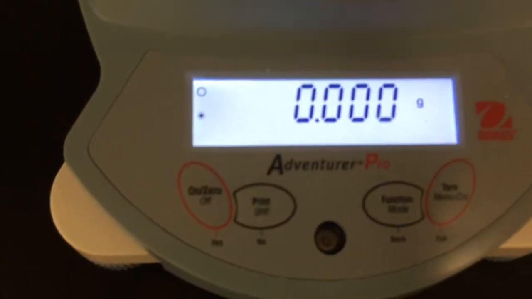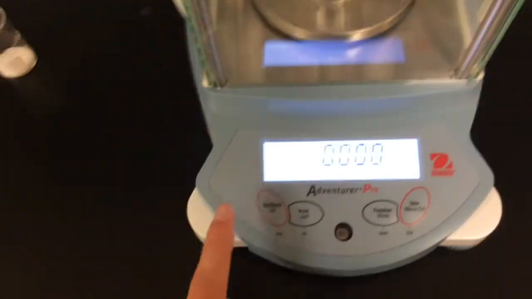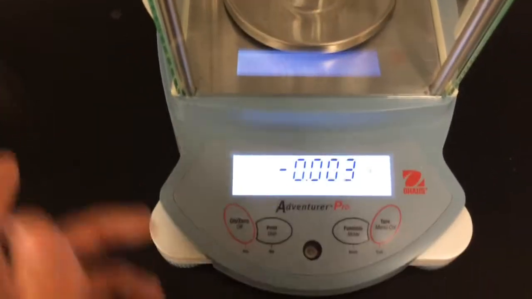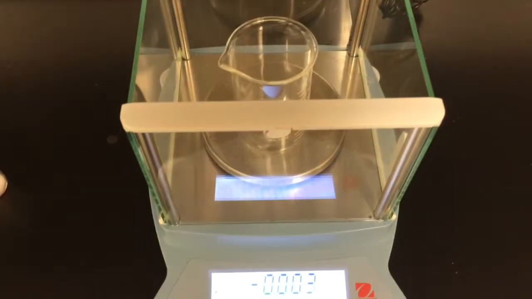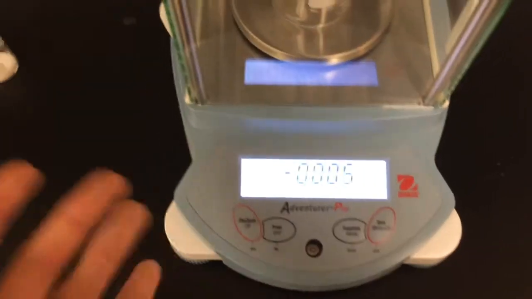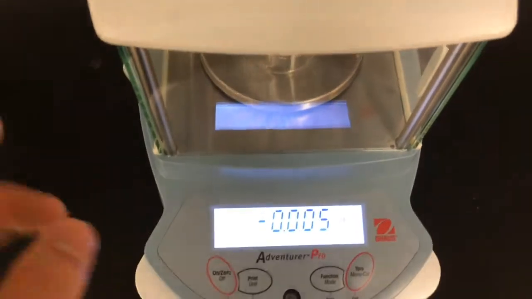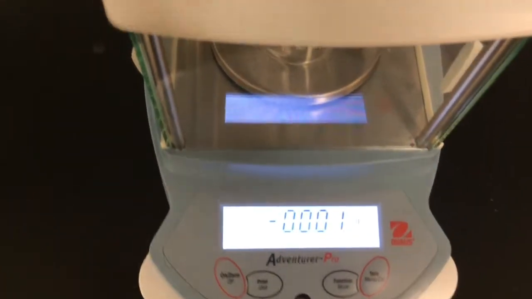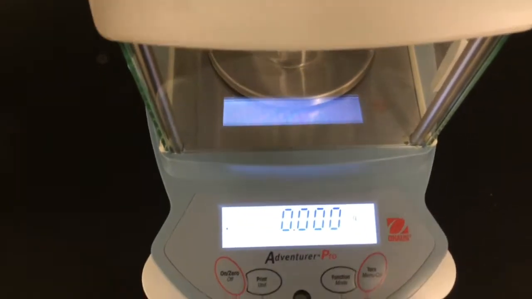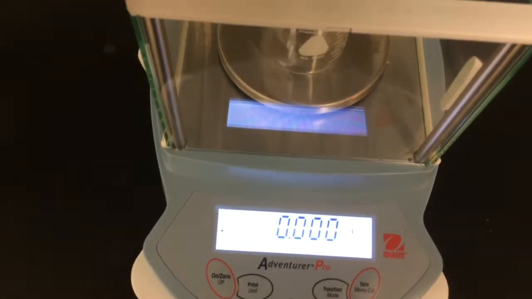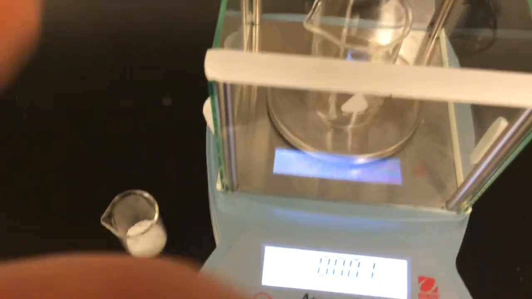Now, what you want to do originally is actually what I just did. I just put the beaker in, and I just hit the 0 button, just like I showed. When I open this up, put the beaker in, close it, 0 it. Really simple. That zeroes the beaker, and then you can determine only what the mass of the substance inside the beaker is. So, for an example, I'm just going to use Epsom salt that I have over here.